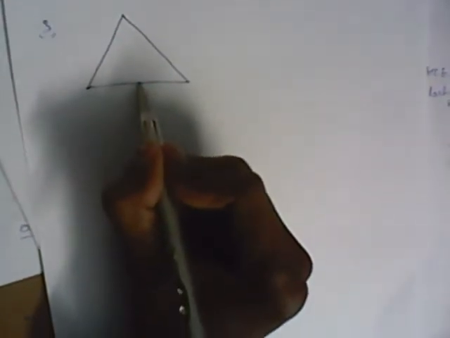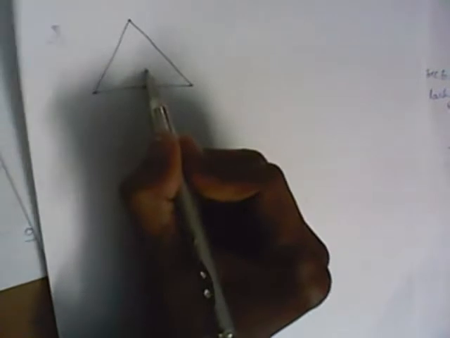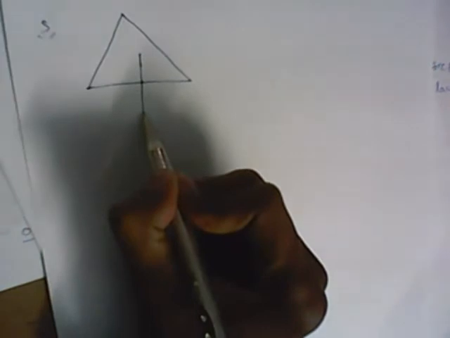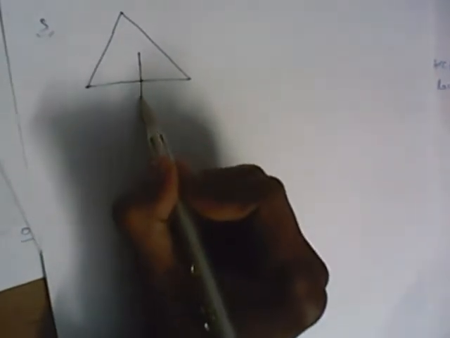The third standard point is also very simple. Here we need to draw perpendicular bisectors. We need to draw a perpendicular through the midpoint of the side. This is the midpoint. Through this midpoint we can draw a perpendicular. This is perpendicular and it is passing through the midpoint, so it bisects this side, so we can call it a perpendicular bisector.